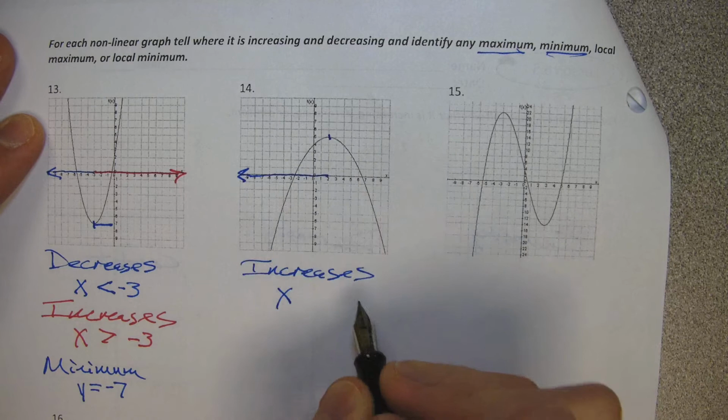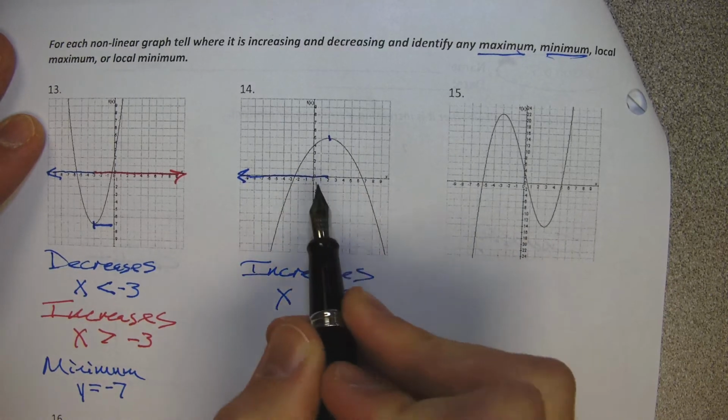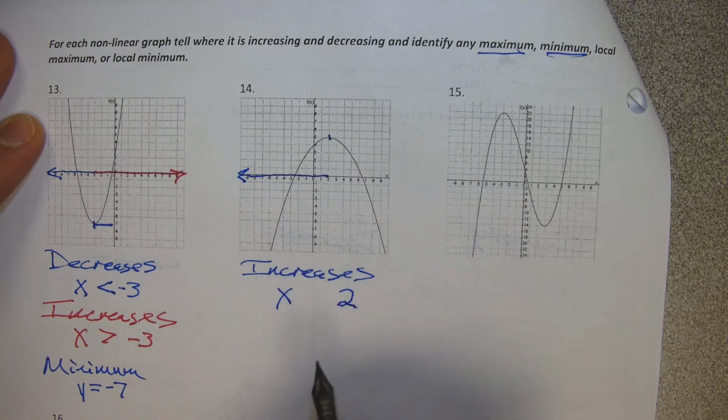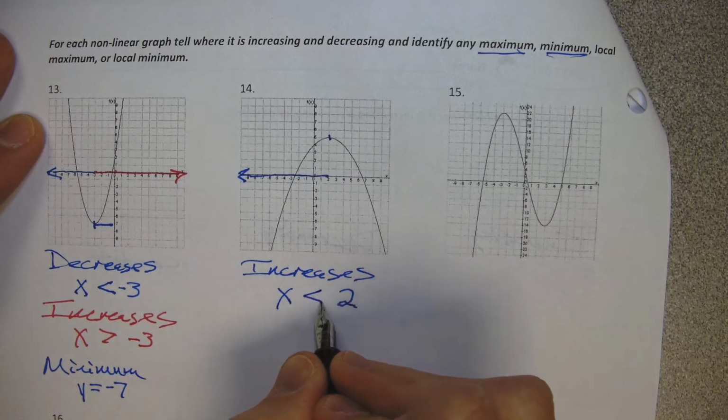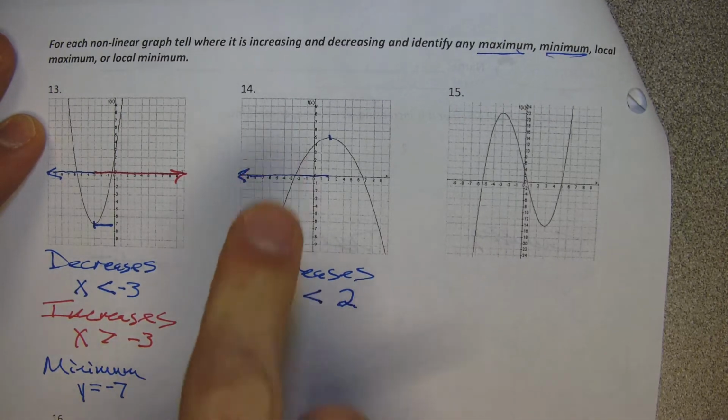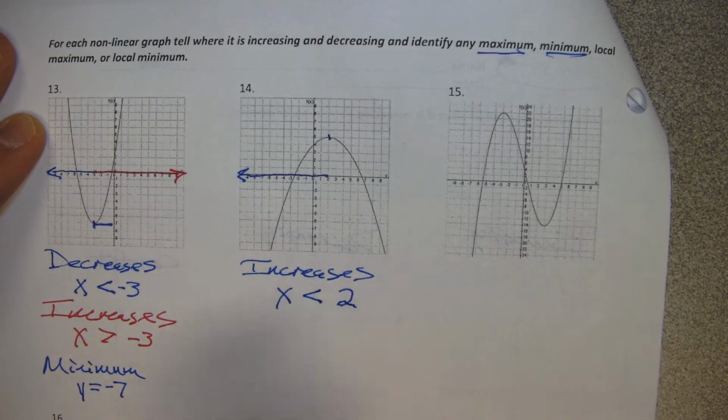Well, let's look at all those numbers as they compare to 2. I'm looking at numbers like 1 and 0 and -8. All of those numbers are less than 2. So this graph increases where x is less than 2.